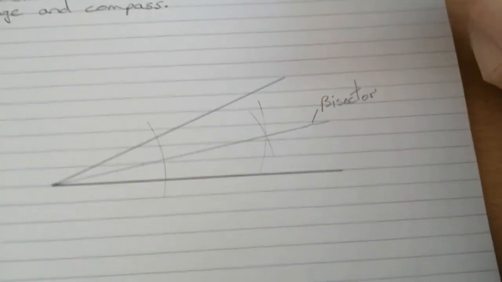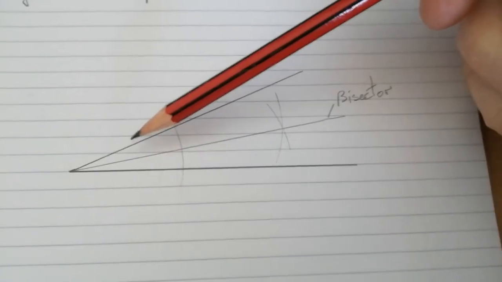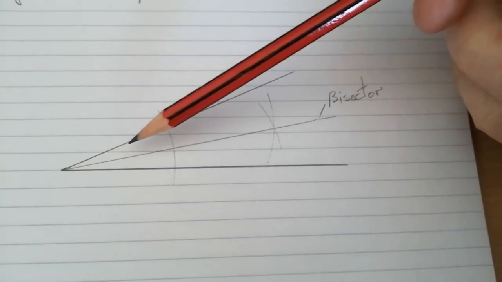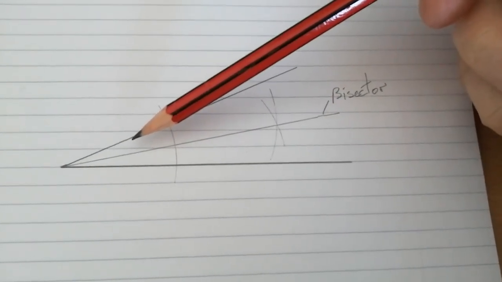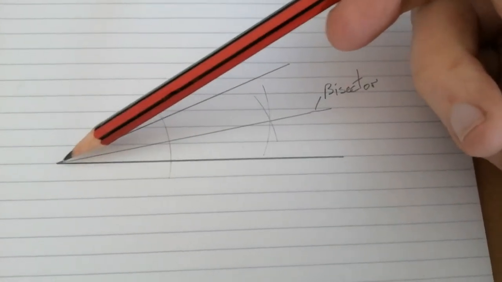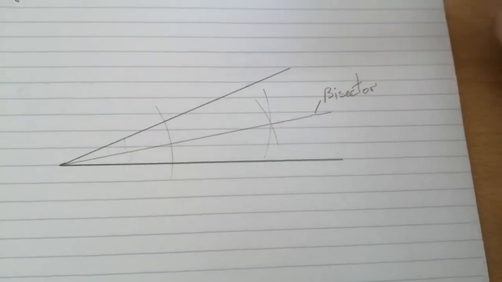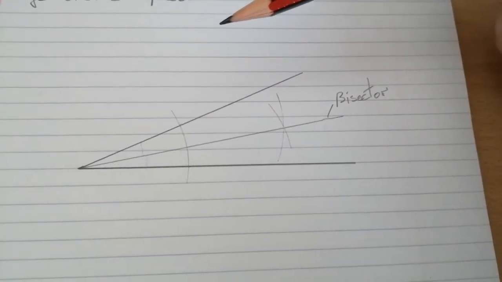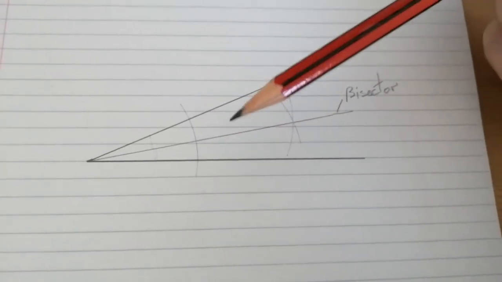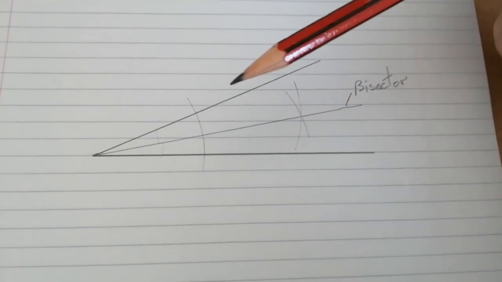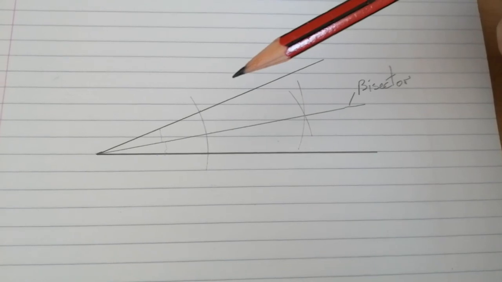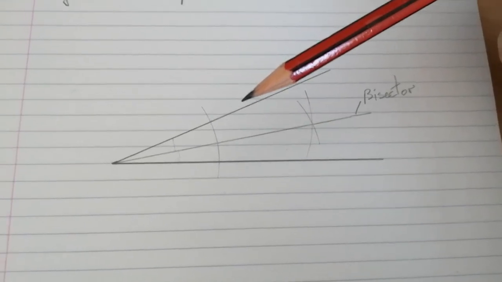At that stage, there's nothing else to be done really, but if you want to check that you've made a reasonably good hand of it, you might put your protractor down on the page and measure this angle here and measure this angle here and see that they're the same size. Now there may be a degree out because of just human error when using the instruments, but that is within the margin of error that's allowed in the exam, so don't worry too much if that happens. So that's it.